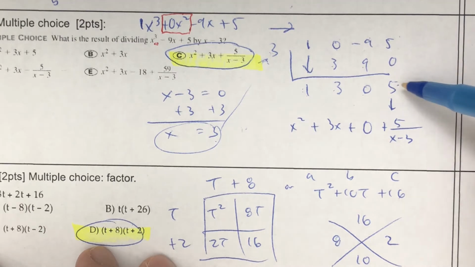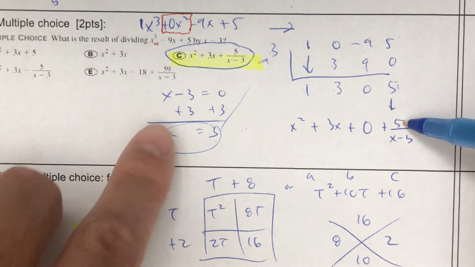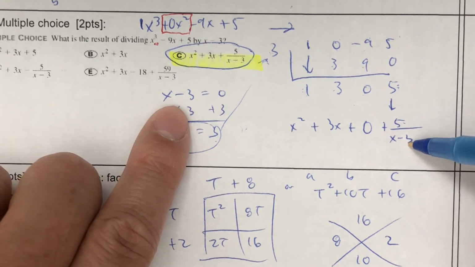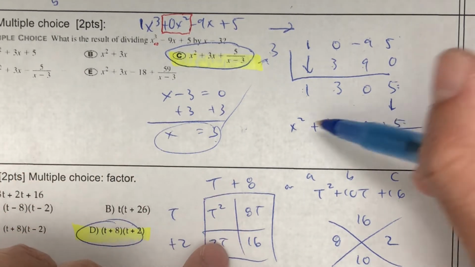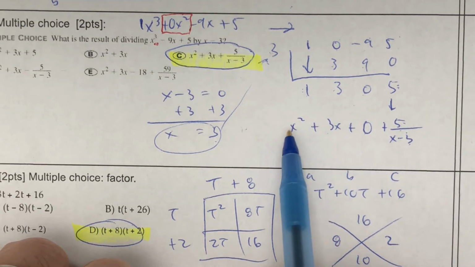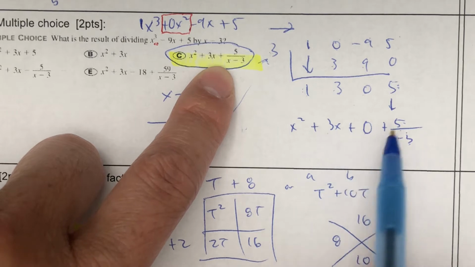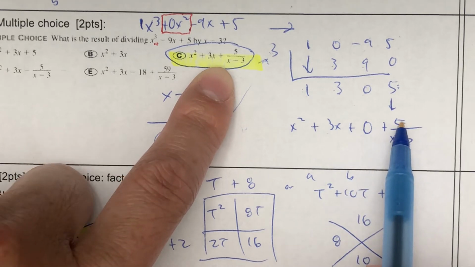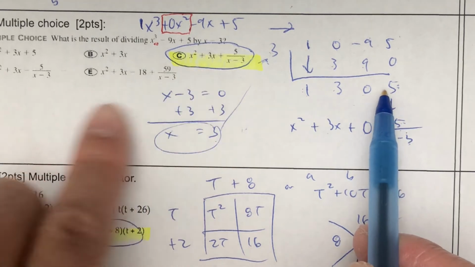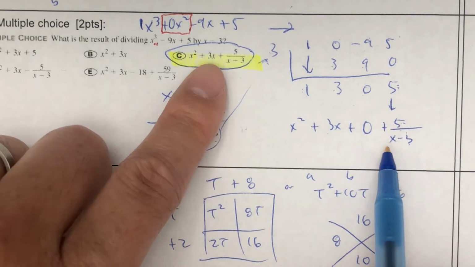So this last term becomes your remainder. You take the remainder, put it in the numerator, the top. Your factor goes in the denominator. And then going from right to left, this is a constant, which means it has no variable. Then you add an x and then another x, that'll become x squared. So your answer is going to be x squared plus 3x. 0 you don't have to write. 5 here is positive. That's why it's not choice D. And then you just have 5 over x minus 3.